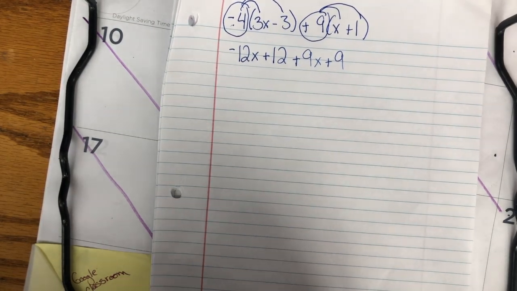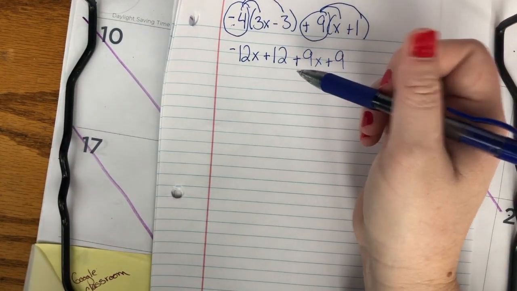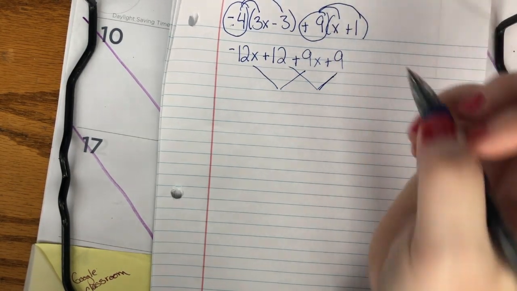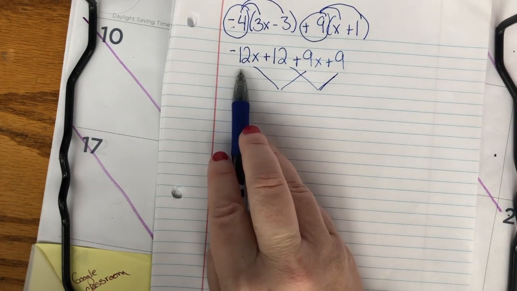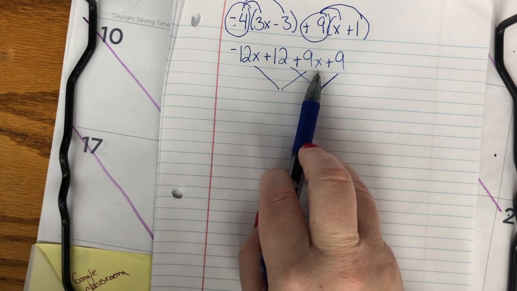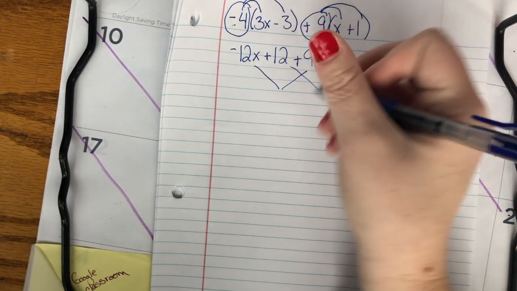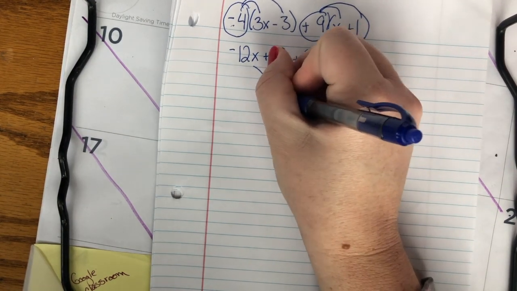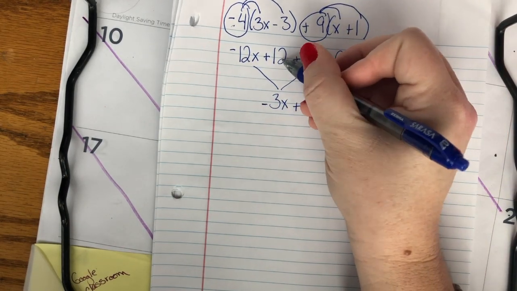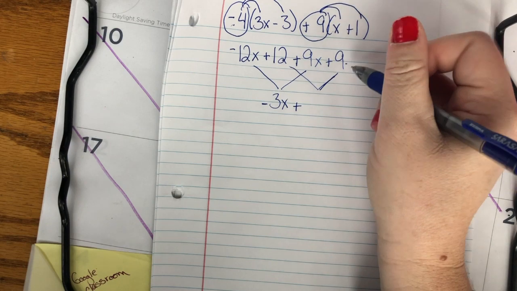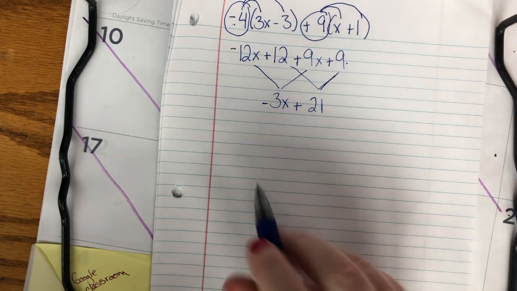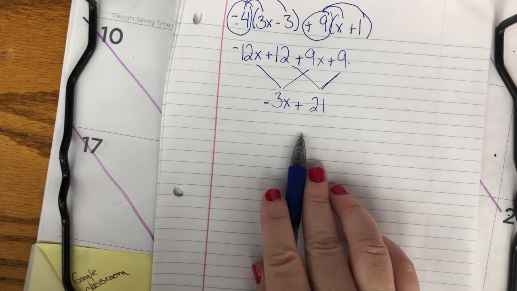Then I have to combine like terms. So I have to combine these two and these two. Now, in this scenario, you've got -12x and 9x. You're actually subtracting that. So that'll give you -3x plus, and then you've got +12 and +9. So you add those together, and that's 21. And my answer here is -3x plus 21.